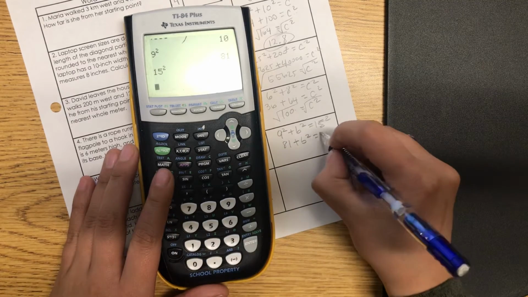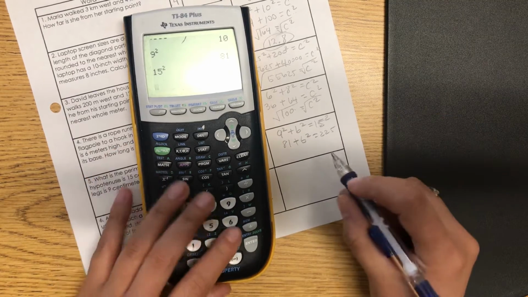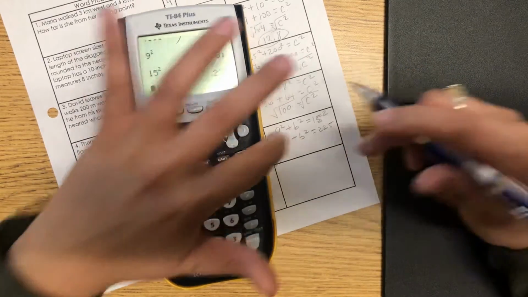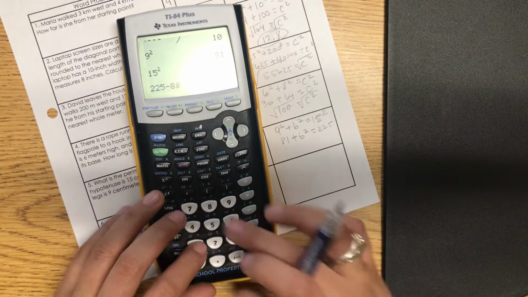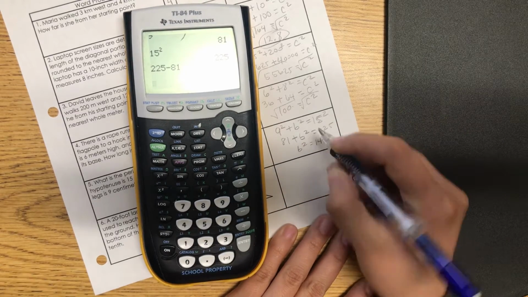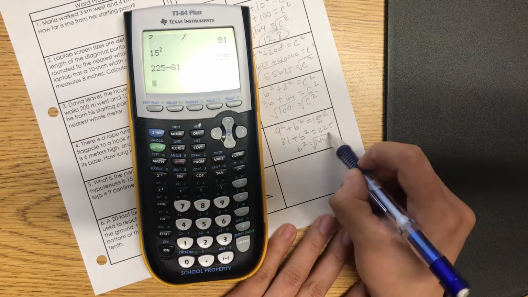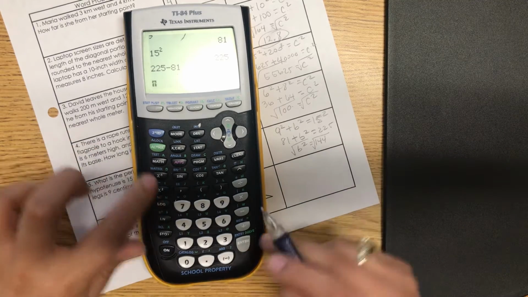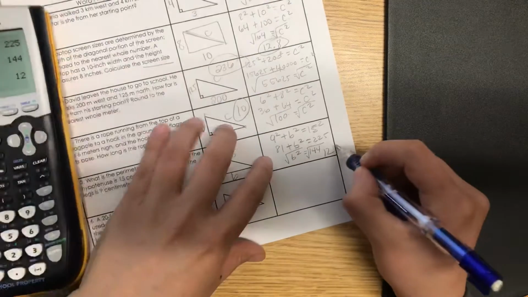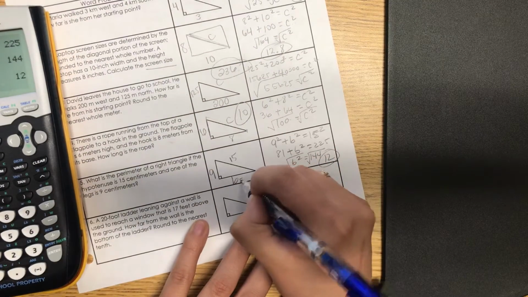15 squared is 225. Now remember, if one of the legs is missing, we don't add these two numbers, we subtract. So 225 minus 81 is 144. But 144 is not my final answer. We have to take the square root of that to find the length. So the square root of 144 is 12. So the missing side is 12.